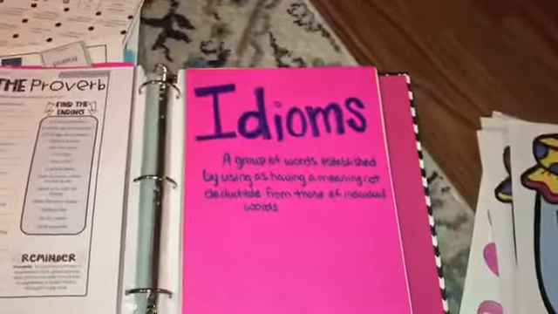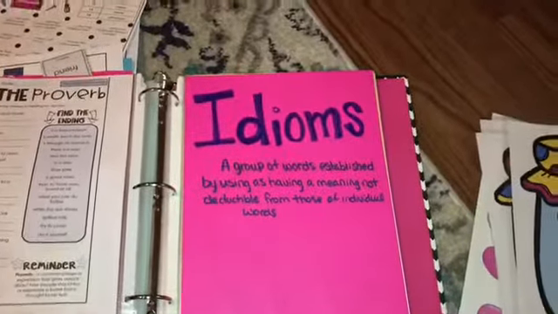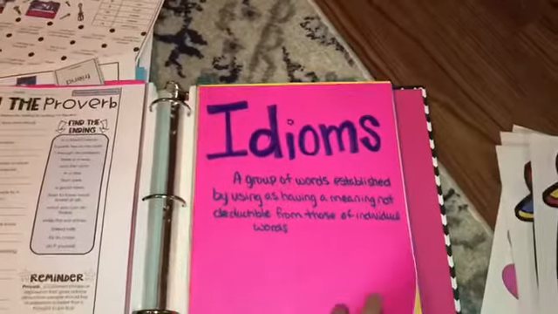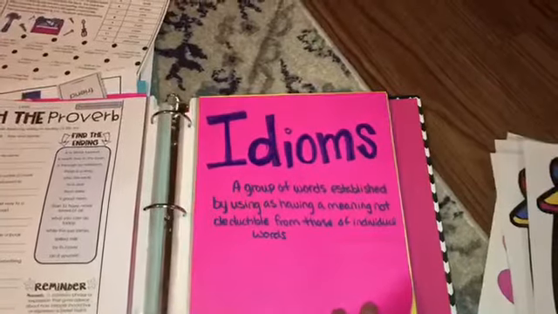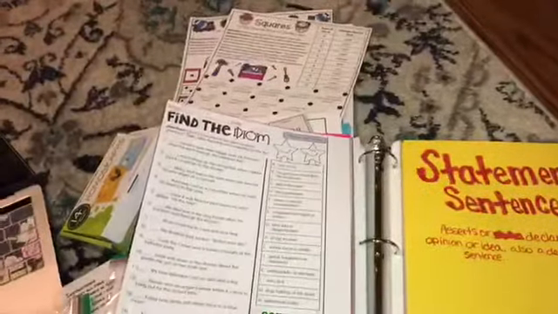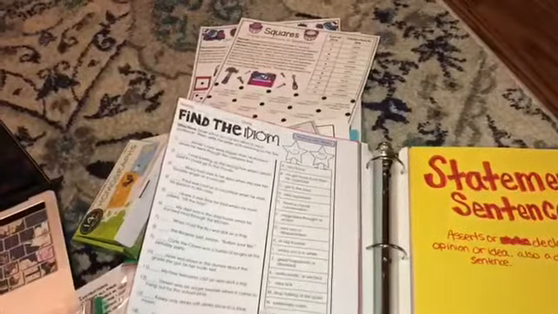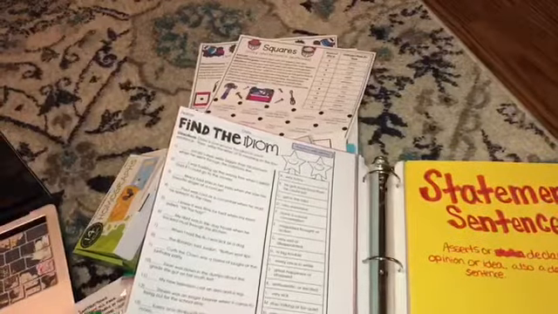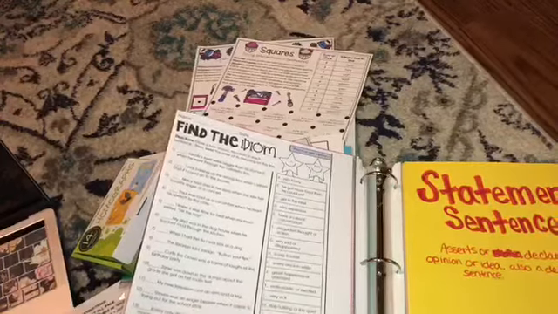Next is your idioms, a group of words established by usage as having a meaning not deducible from those individual words. And then you would have a thing just as well. Find the idiom, draw a box around the idiom in each sentence, then write the letter of its meaning on the line.